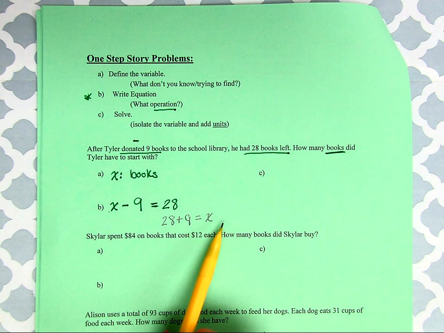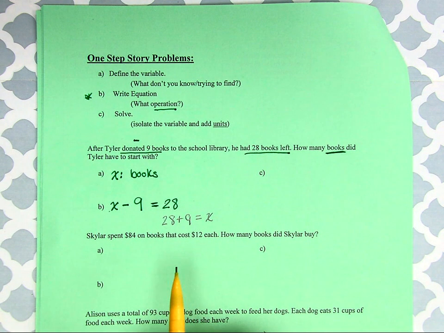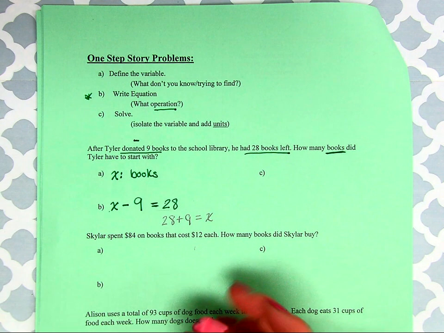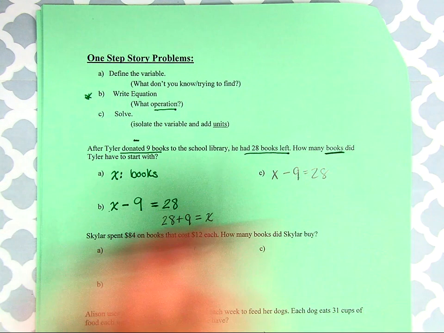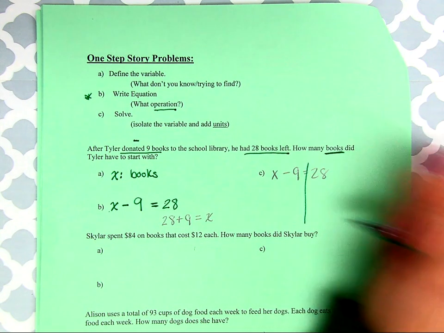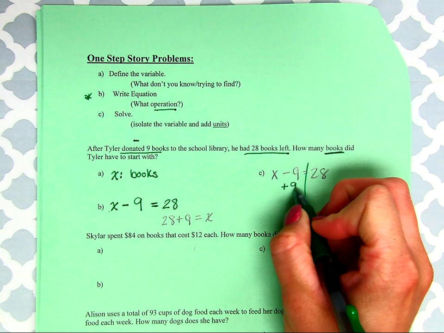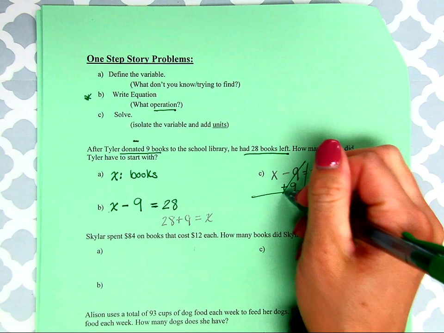This is why writing the equation is tricky, because a lot of you, especially the one step, kind of want to start solving it in your head. So really focus on getting that equation down and then think about solving it. So if I take my X minus 9 equals 28 and I solve it, if I donated 9 books, the inverse is then to add. So we're going backwards and thinking how many did I start with?